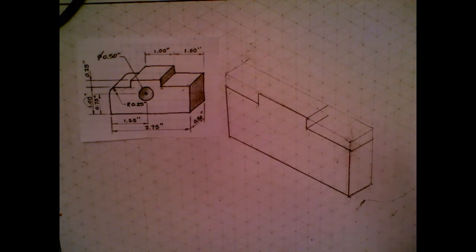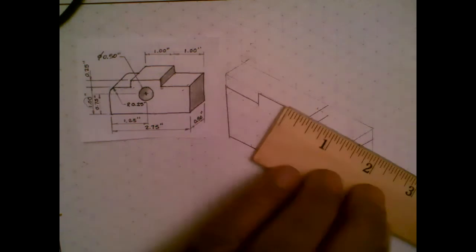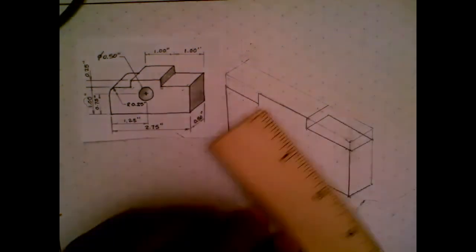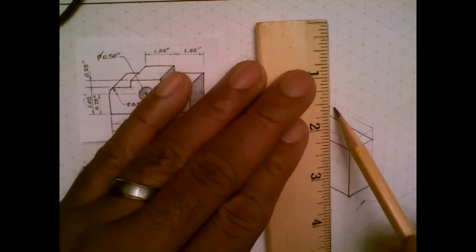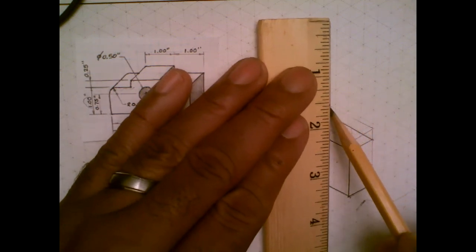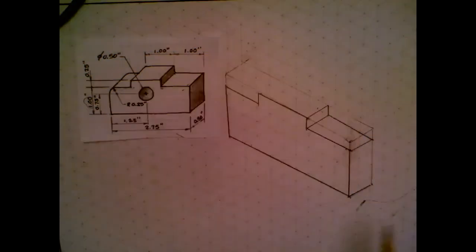Okay. Now these points should line up. These points right here will line up. It's really simple.